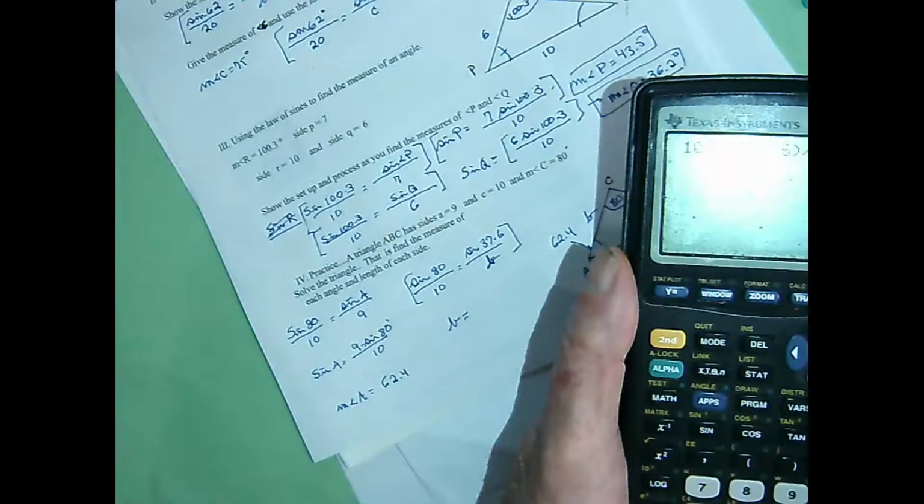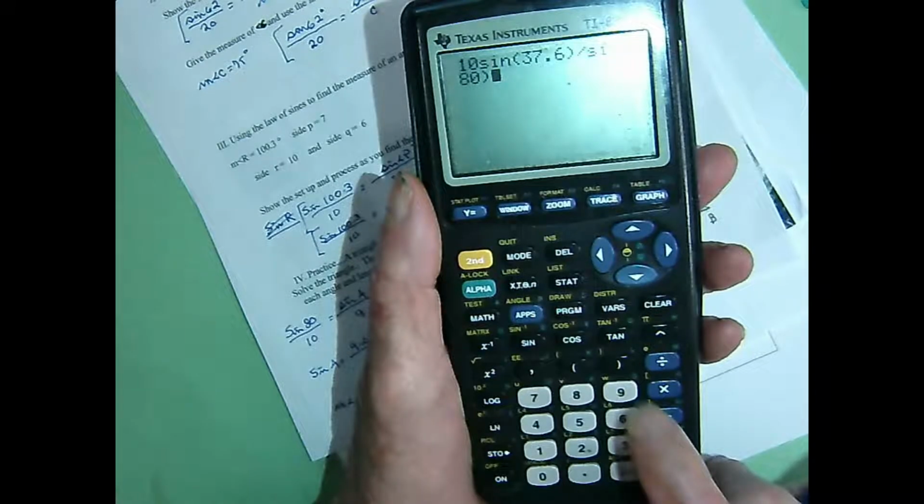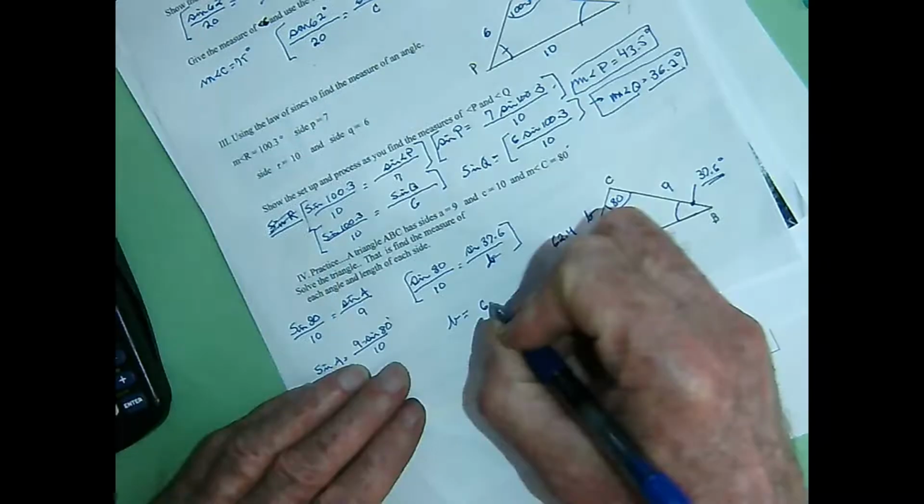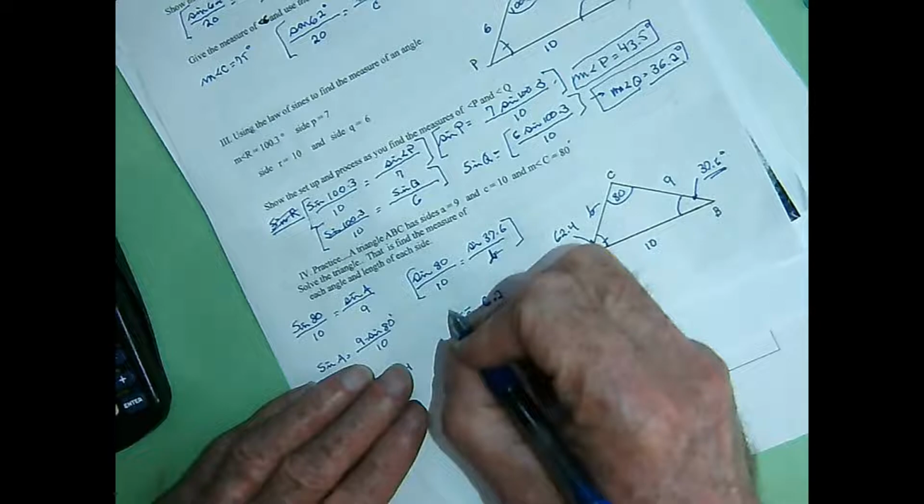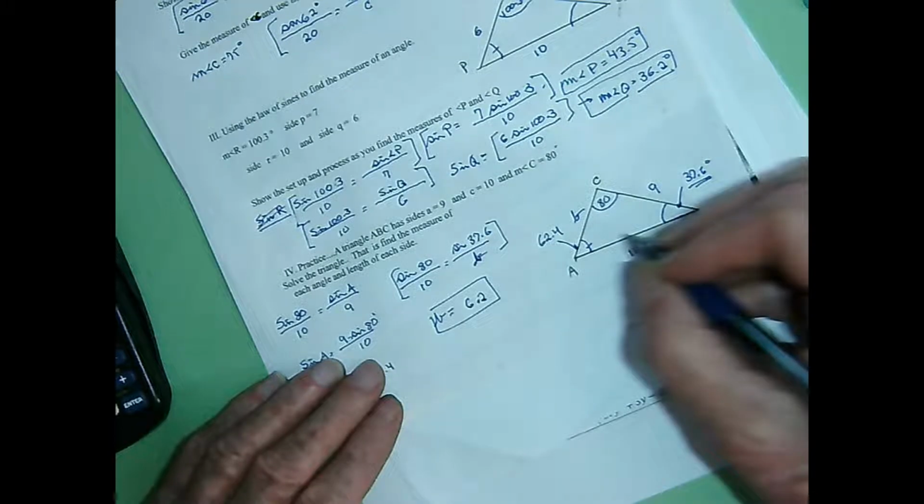Divided by sine of 80. So I'm coming up with 6.2. And that's enough for me. I think I know everything there is to know about this triangle. 6.2 for that length right there. I know all three sides and all three angles. That's all I had to do.